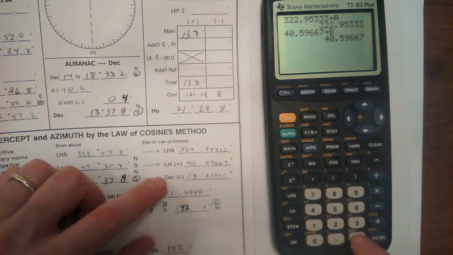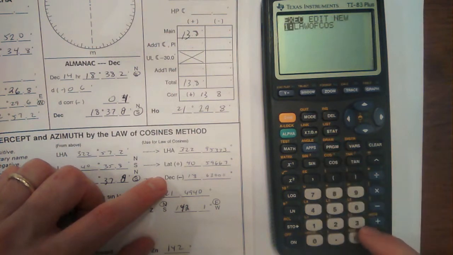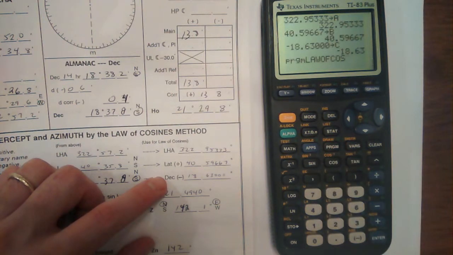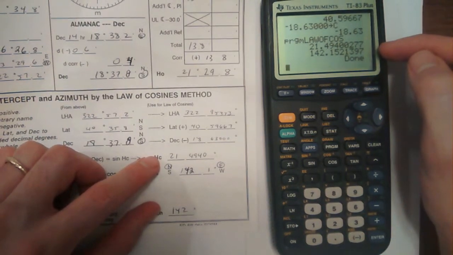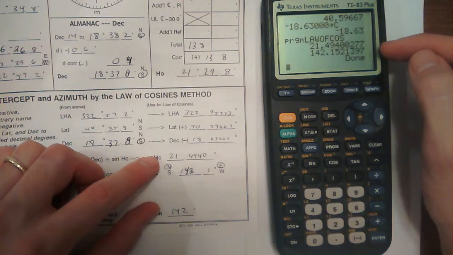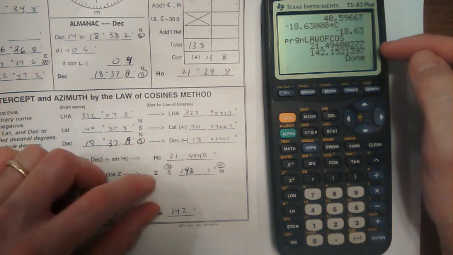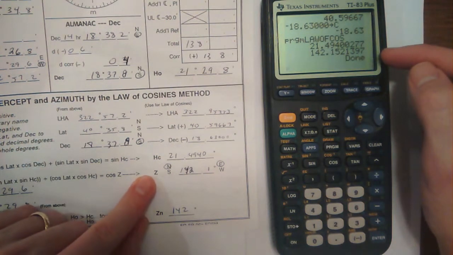We take our declination, negative 18.631230, and store it to alpha C. Now we hit Program, Law of Cosines, hit Enter again. Our first number is our HC, 21.4940. Our second number is our Z, 142.1.